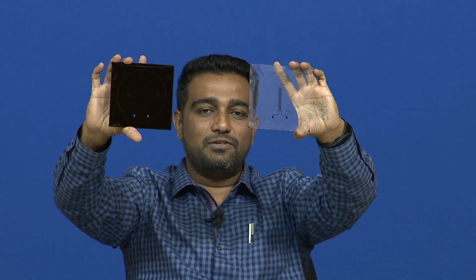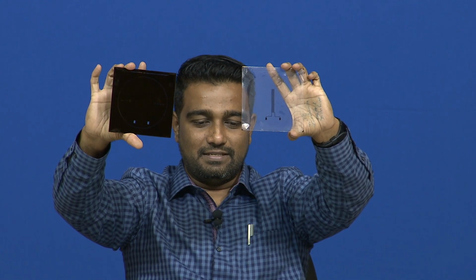So, this is your bright field mask, this is your dark field mask, very easy to identify, no, it is very easy. Okay. So, both are 5-inch masks.